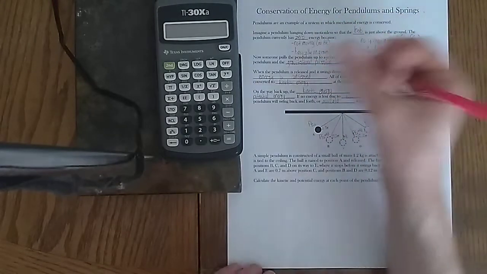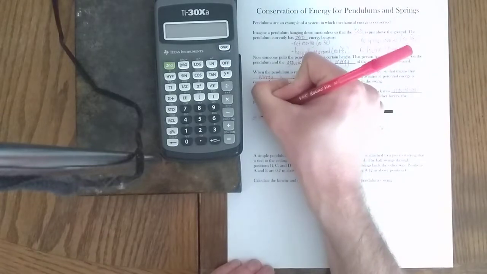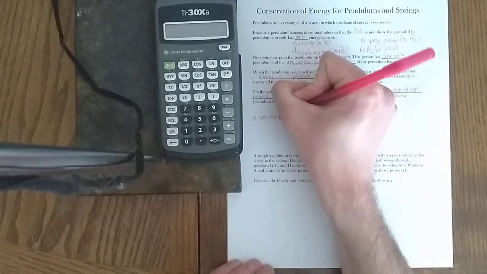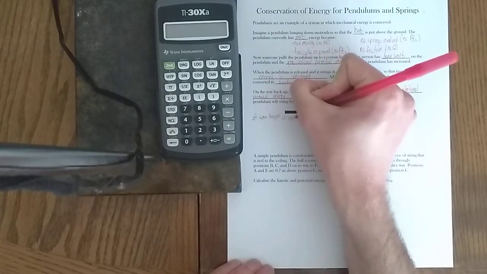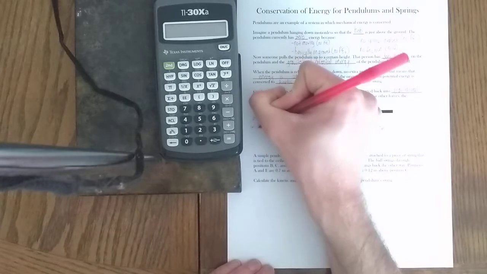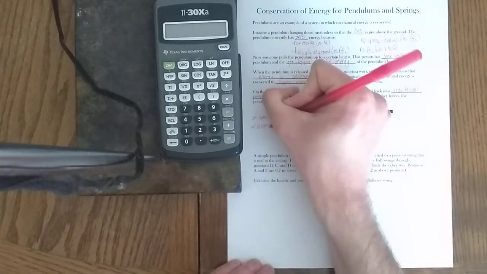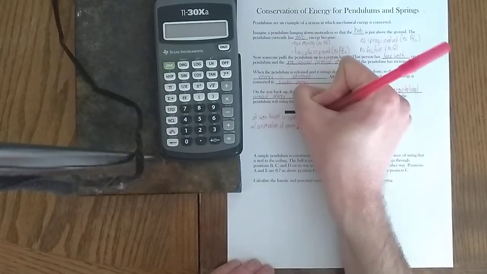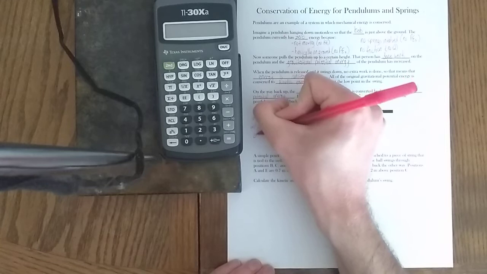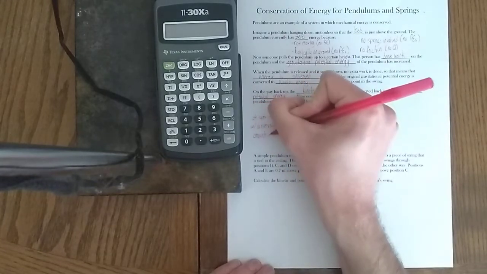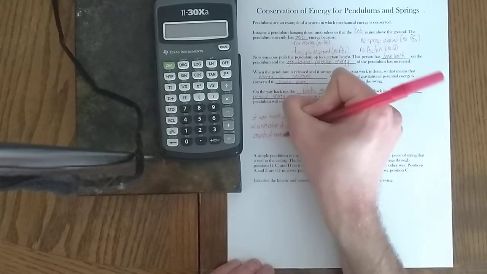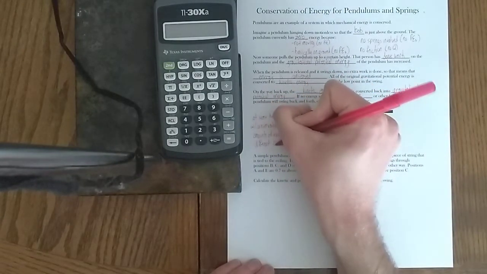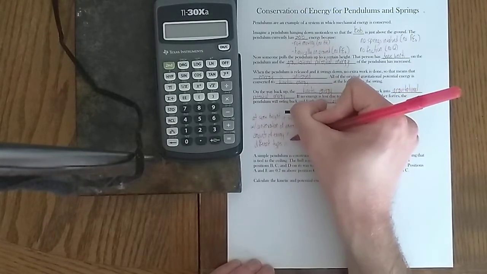At the same height in the system, when the object is at the same height in a system where there's conservation of energy, the amount of energy in different types is the same.